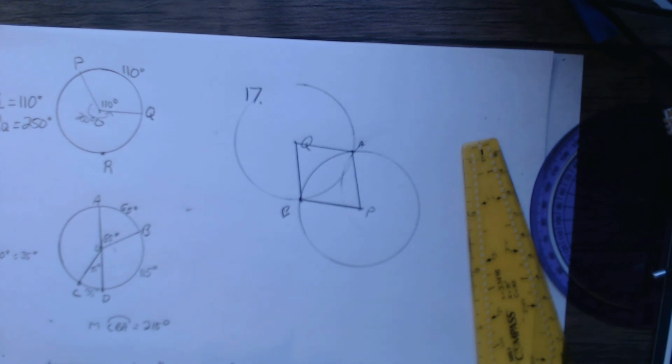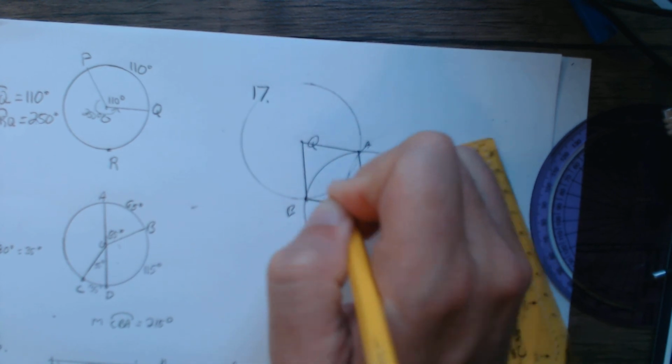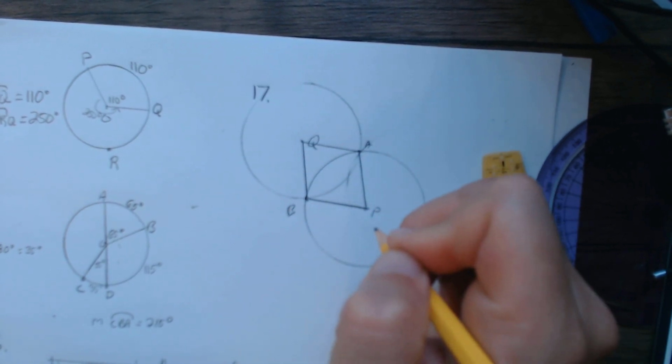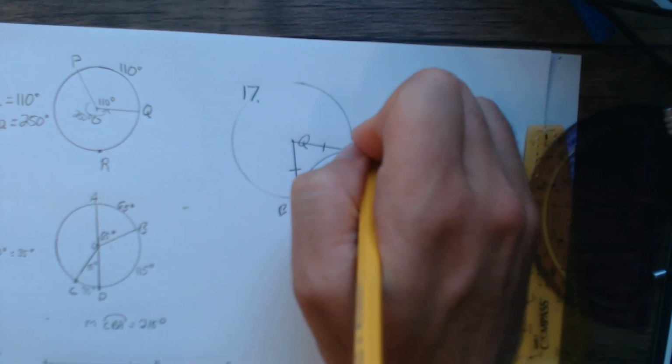And what type of quadrilateral is it? Well, this is a radius, this is a radius, this is a radius, this is a radius. They all have the same radius. So we have a rhombus.